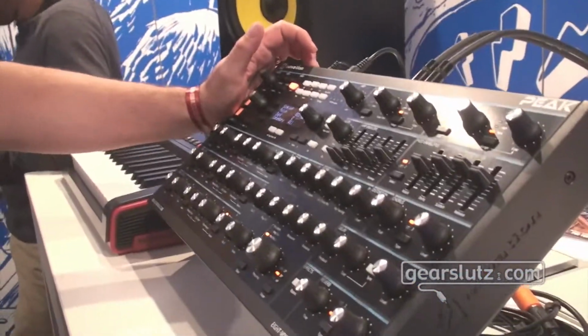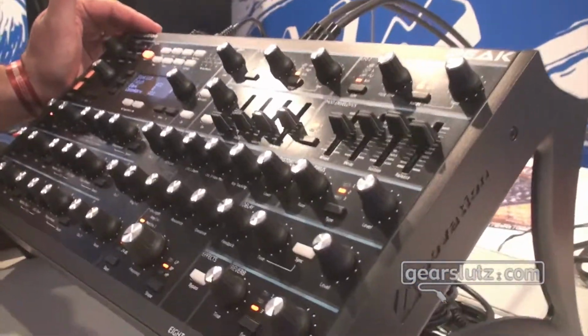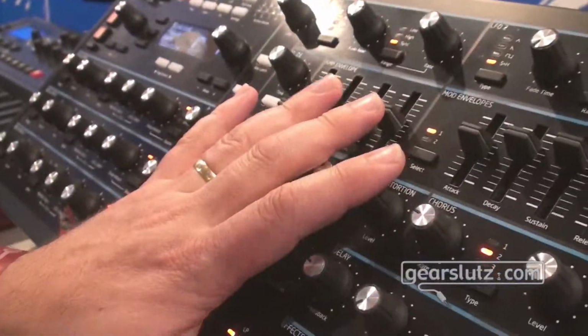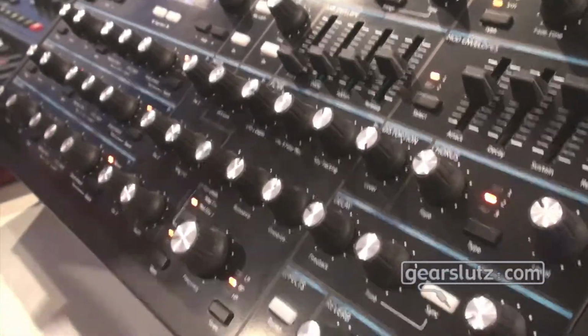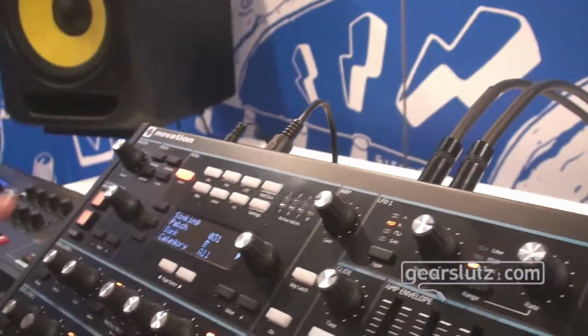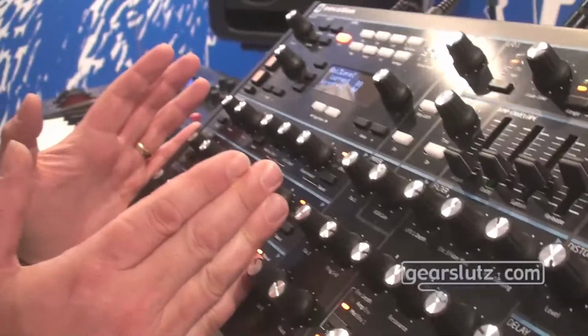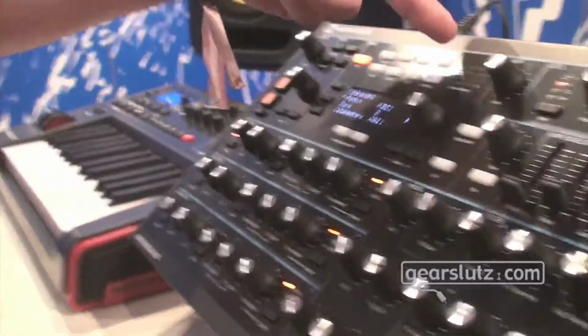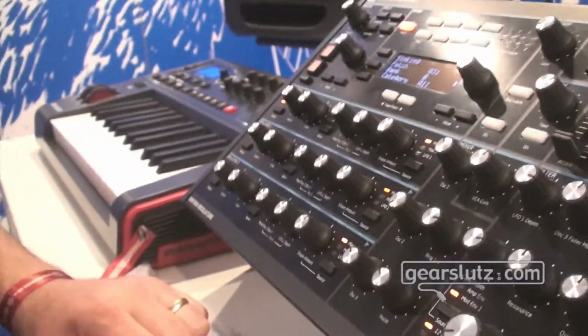But yeah, here is our Peak. It's our new desktop 8-voice polyphonic synthesizer. And it's digital in parts and analog in parts as well. So it's a hybrid. It's digital where it counts and it's analog where it matters as well. So to explain, we have our oscillator section here. It's a 3-oscillator synthesizer with 8 voices, so 24 oscillators in total.